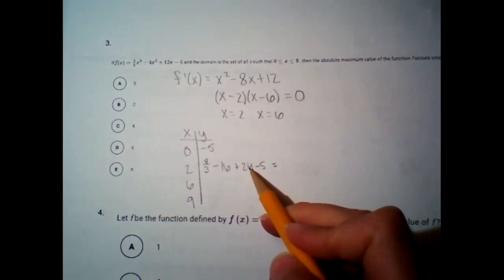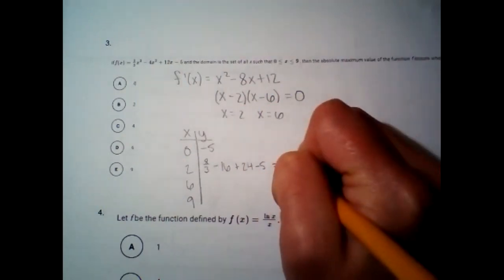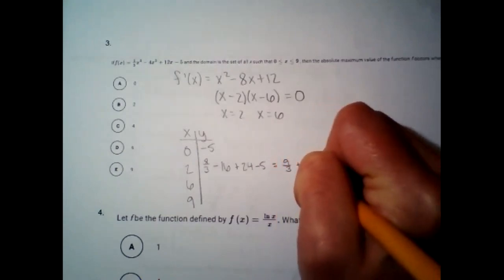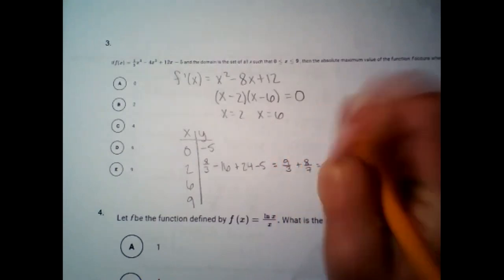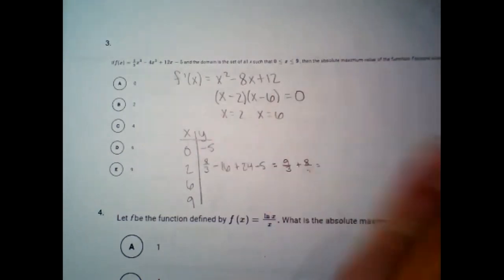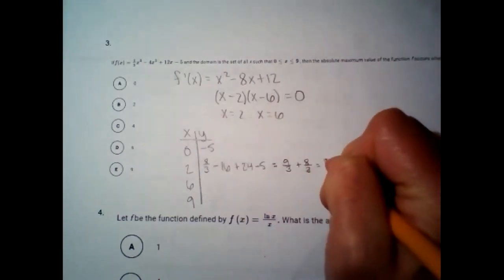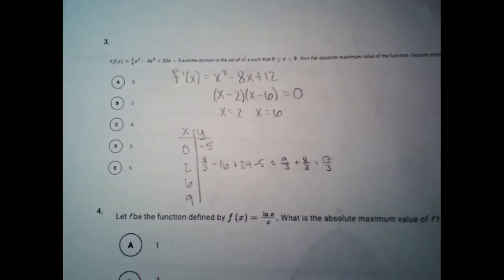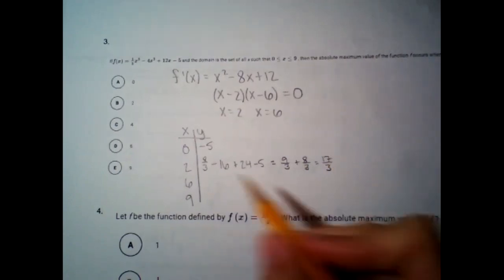And if I want to change that to thirds, 3 would be 9 thirds. So I have 9 thirds plus 8 thirds. Would be 17 thirds, which would be about like what, 5 point something, 5-ish. 15 divided by 3 would be 5. So that's like 5 and a little bit.